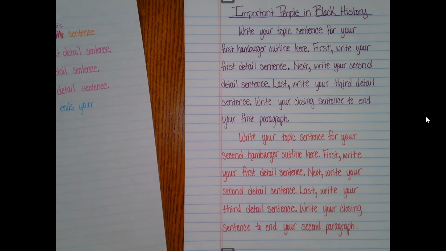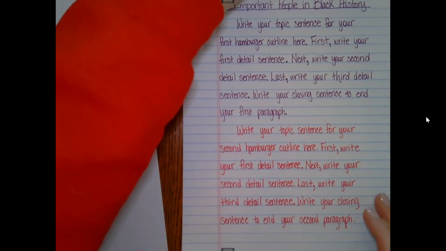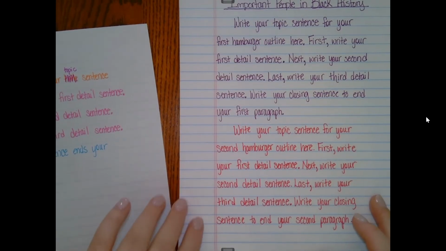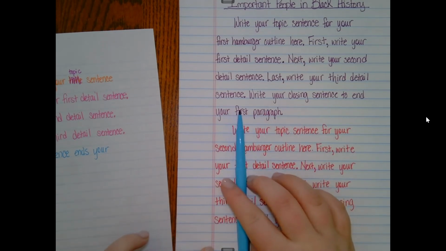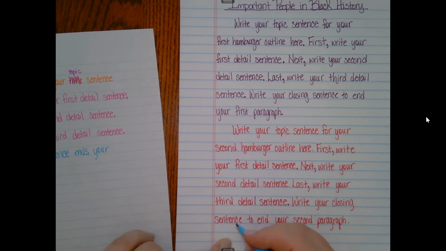But put your second hamburger outline away because we're done with hamburger outline number 1. We're done with hamburger outline number 2. And now grab your third hamburger outline. Now we're starting a new paragraph. Okay, so that means we go to a new line and we're going to indent. So that means I need to look at where I've been indenting, which is right there. Okay, I'm not going to a new page because I still have room down here.